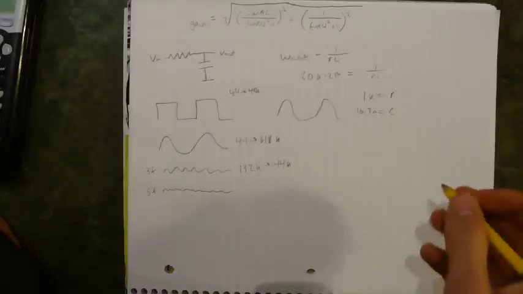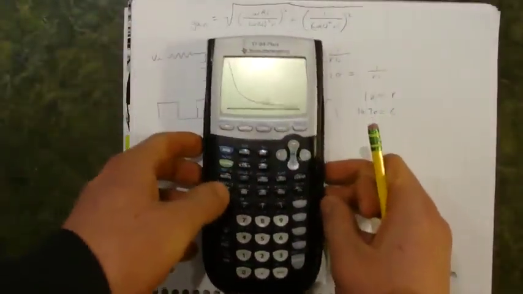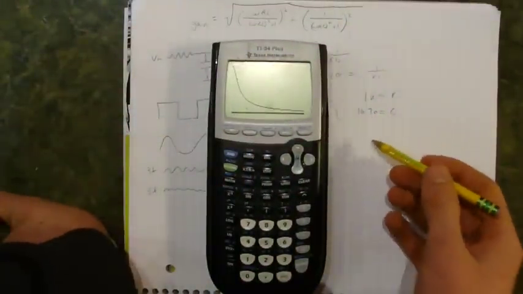So with those values, we can then graph the gain versus the frequency going into the filter, as I have done, and you get a function that looks like this.